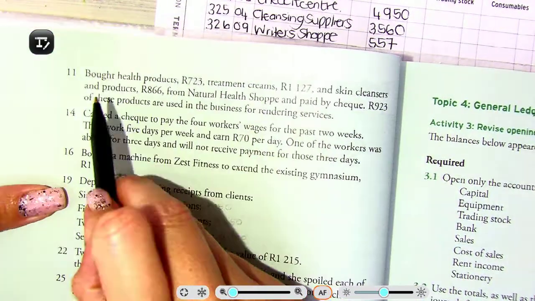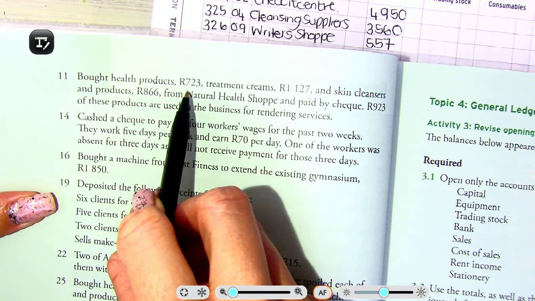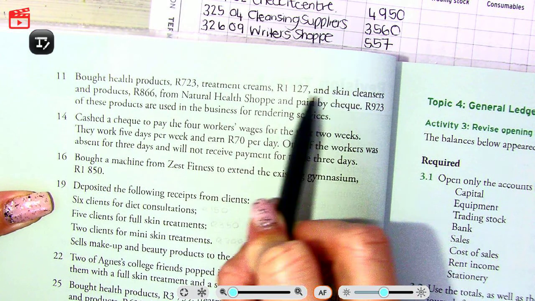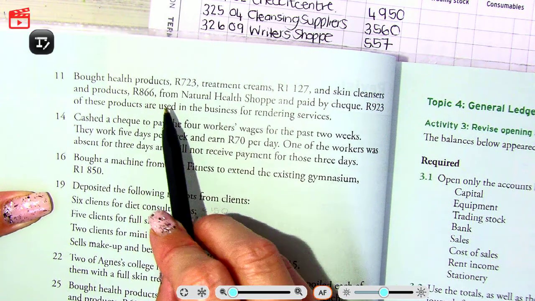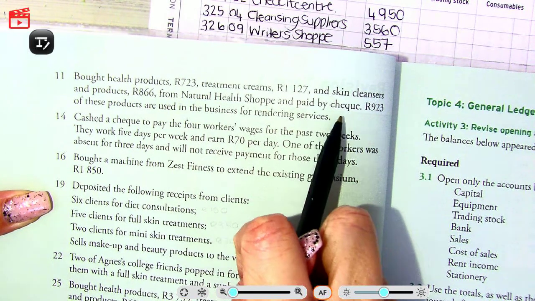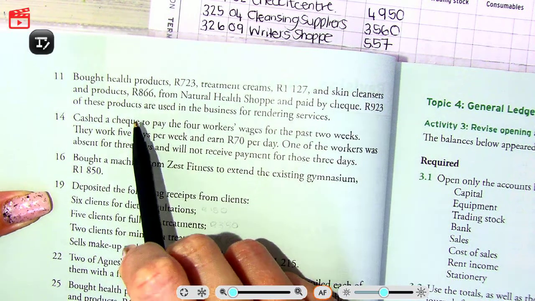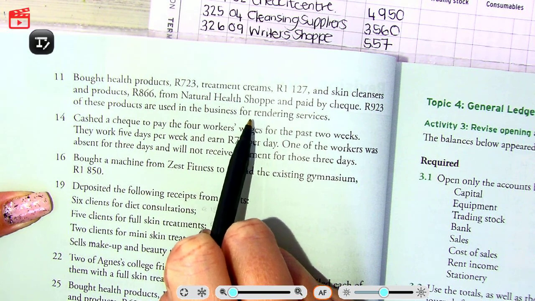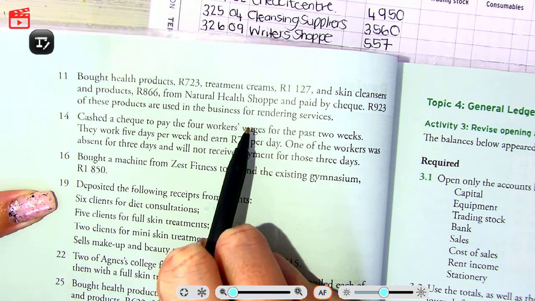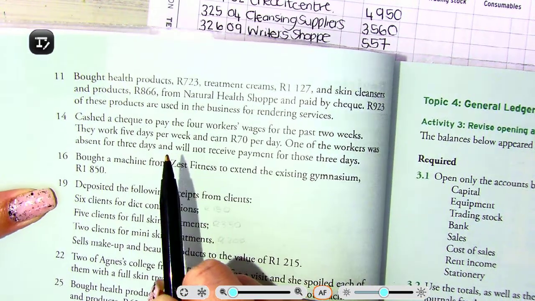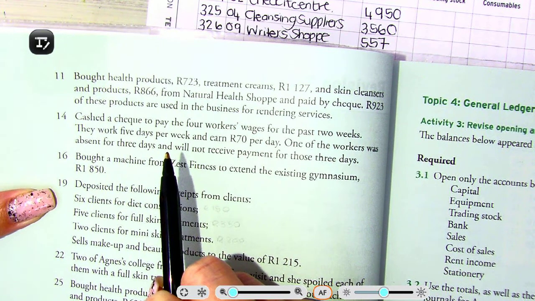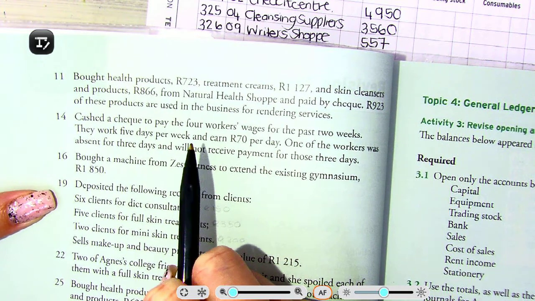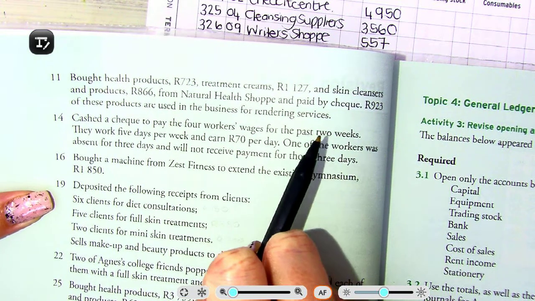Right, we bought health products for 723 Rand, treatment creams 1,127 Rand, and skin cleansers and products for 866 Rand from Natural Health Shop and paid by check. 923 Rand of these products are used in the business for rendering services. So something that is used in the business for rendering services is going to be what, grade 9s? 923 Rand is used for rendering services. So that is going to be consumable goods.